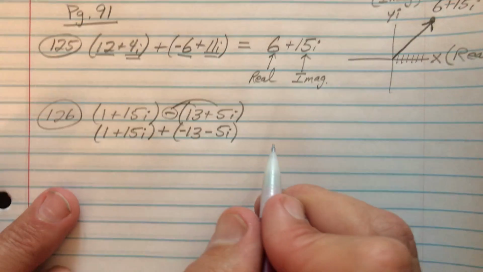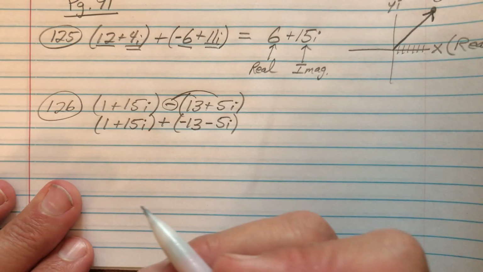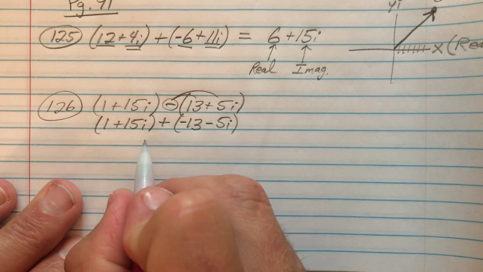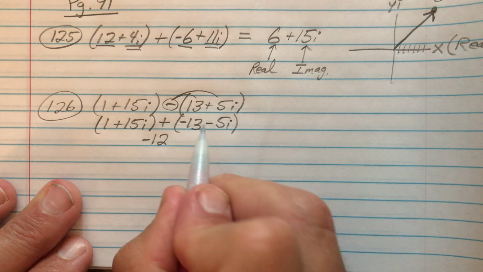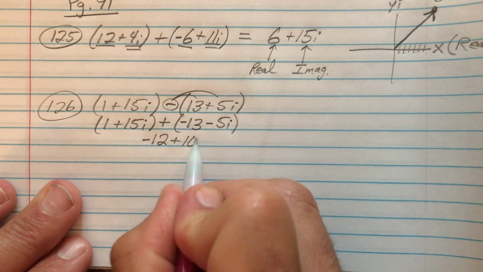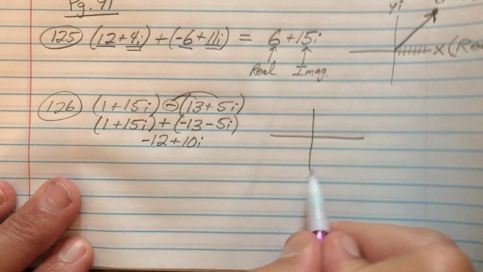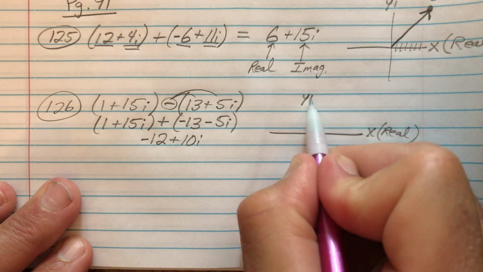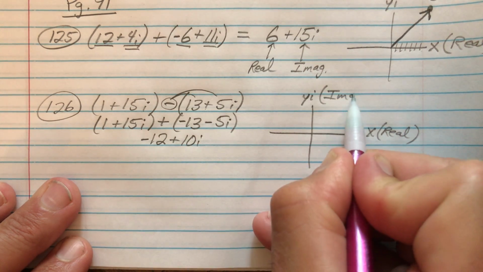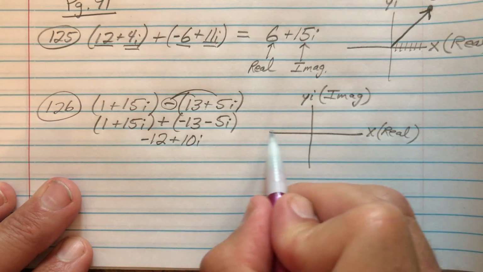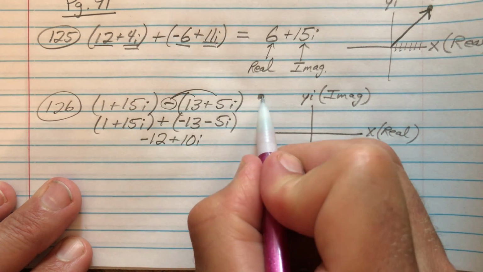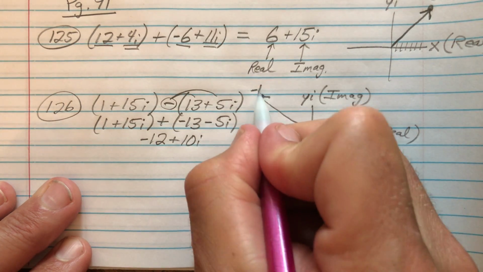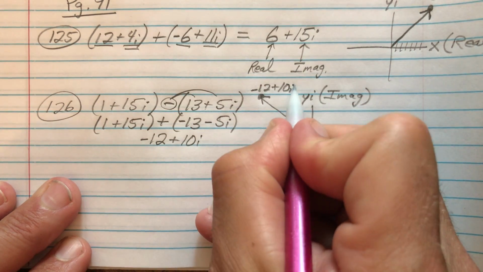And then we do the same thing as in the last question. So if you wanted to pause the video and try it on your own and then play it out, it's a good idea. 1 and negative 13 is negative 12. 15i minus 5i is 10i. Make our x, or real number, axis, our yi, our imaginary number, axis. Negative 12 goes on the real number, and 10i goes up the imaginary, and then you make your vector from the origin. And we should label this negative 12 plus 10i.